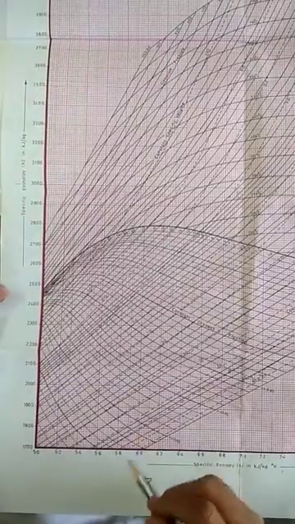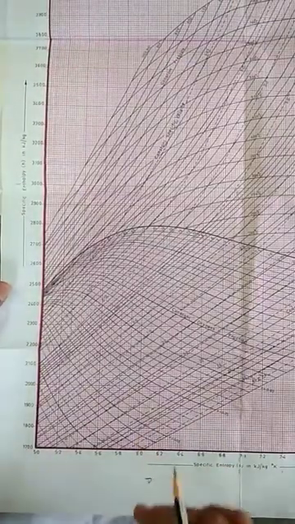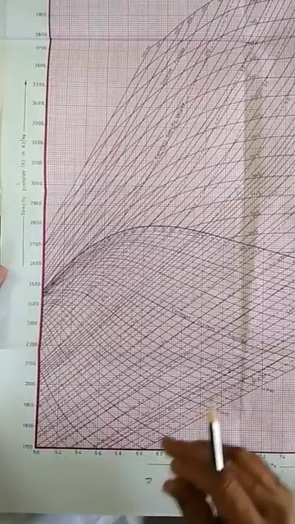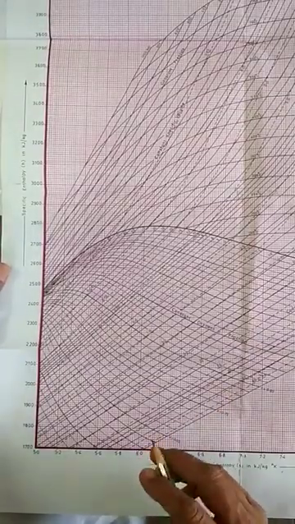Hello students, today I am going to explain a little bit about the Mollier chart. The Mollier chart is also called the HS chart.